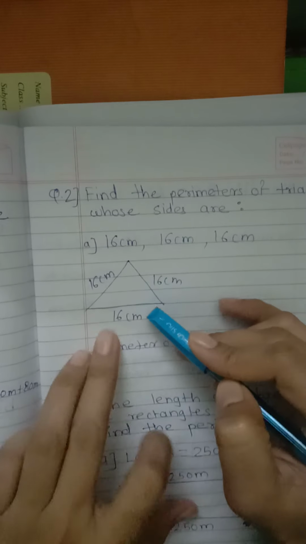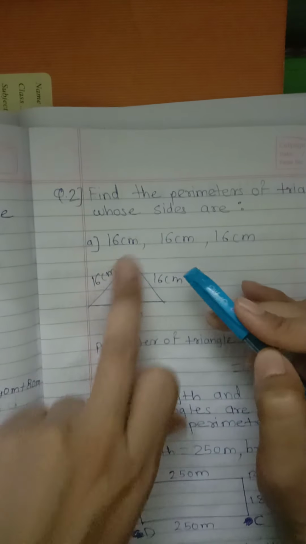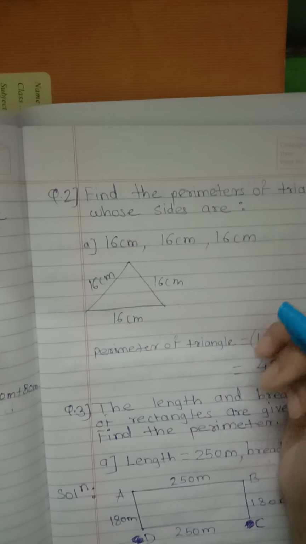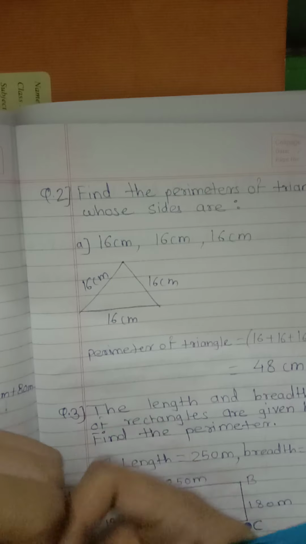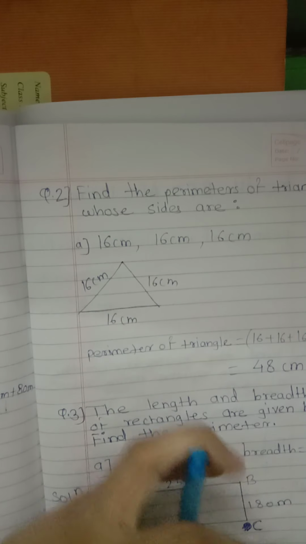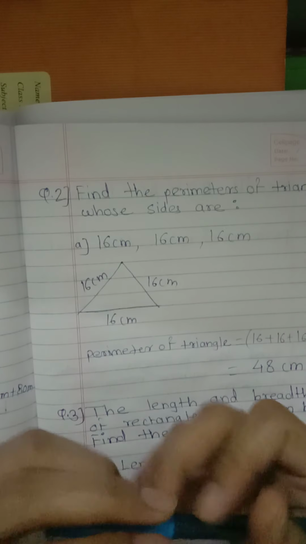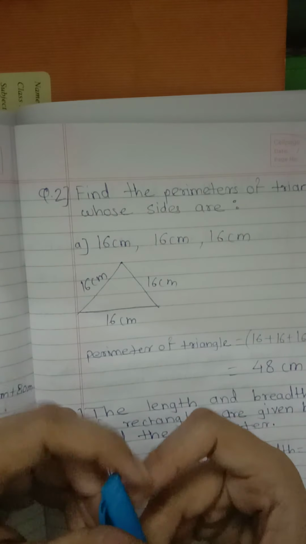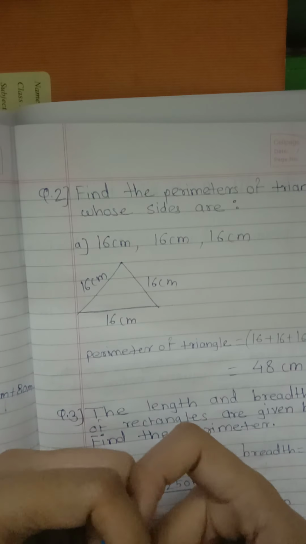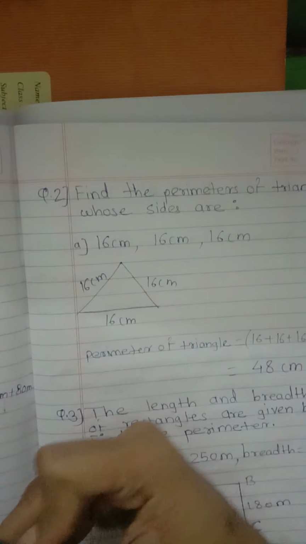ये पहली बाजू है उसकी भी 16 centimeter लेंथ है, दूसरी वाले की भी 16 है और तीसरी वाले की भी 16 है. Now can we find the perimeter of this triangle? Yes, we can find the perimeter of this triangle because we know the length of all the sides. हमें सारे sides की क्या पता है? Length पता है. And to find the perimeter of the triangle, we have to add together the length of all the sides of the triangle.